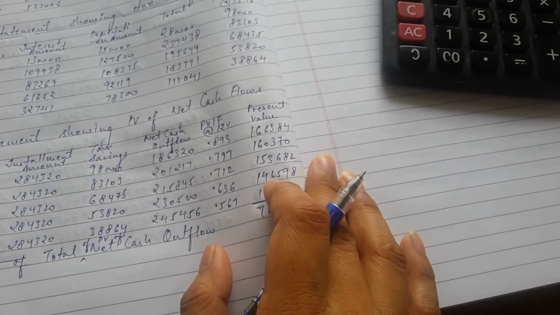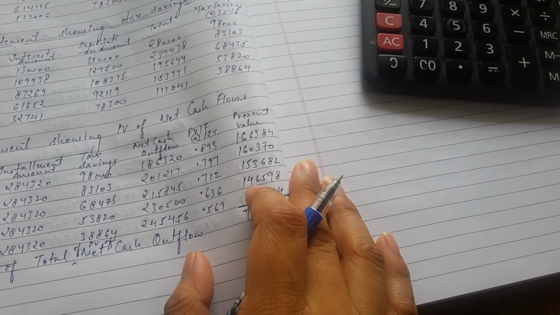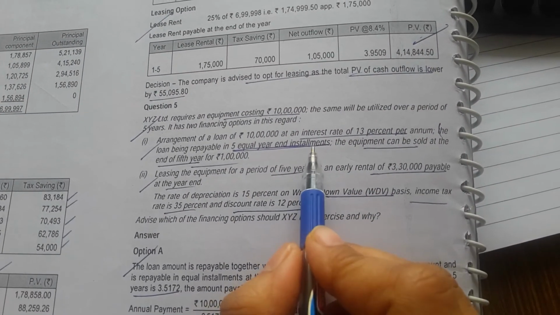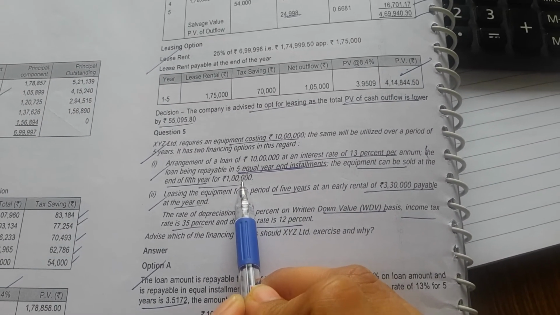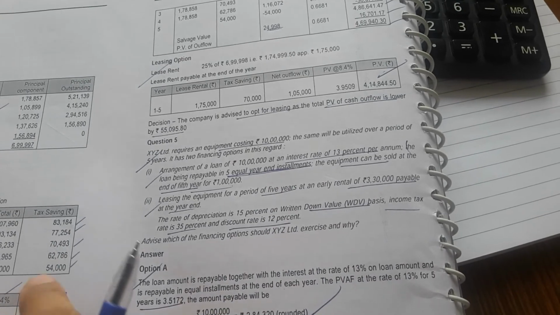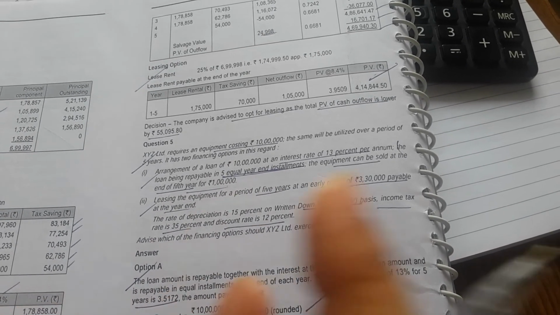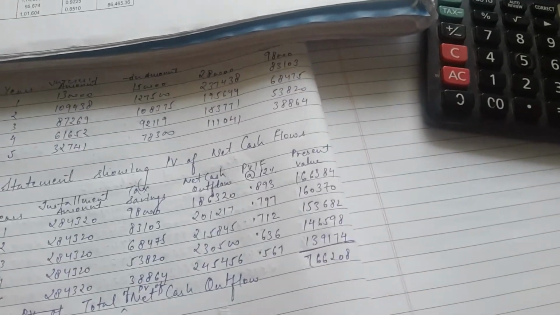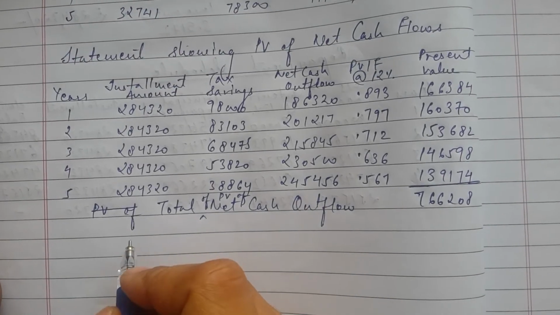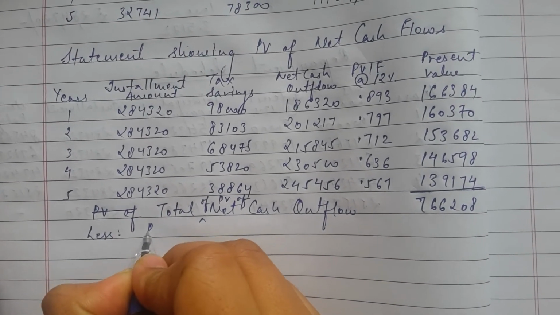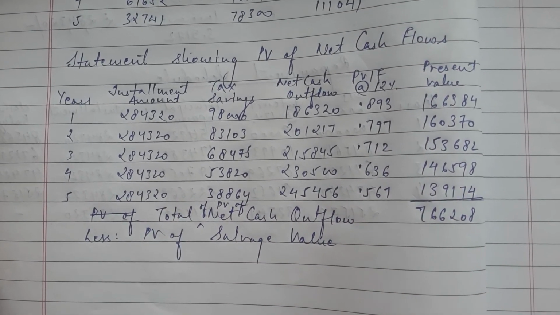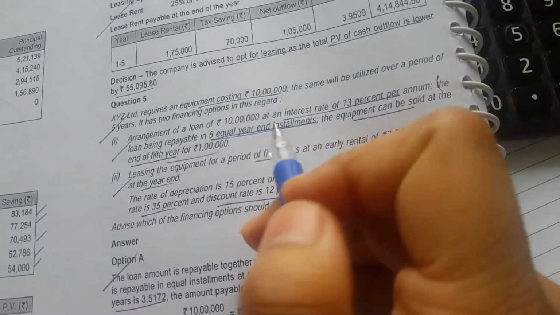At the end of the year we will also be receiving the scrap value, which is given in the question. It's 1 lakh rupees. So this is the cash inflow which the company will have at the end of the 5th year. So I have to deduct the present value of the salvage value from the PV of net cash outflow. Just write it down: this less PV of salvage value. The salvage value given in the question is 1 lakh rupees.